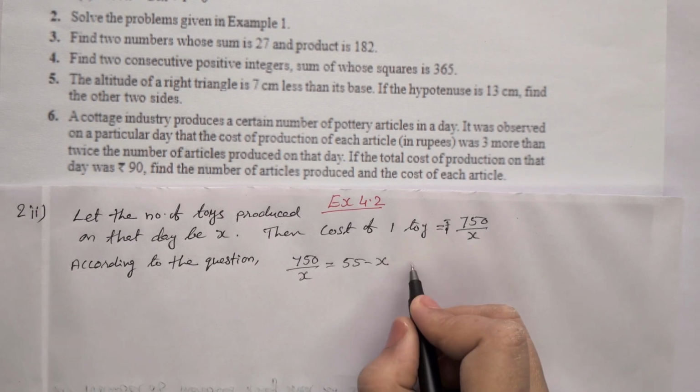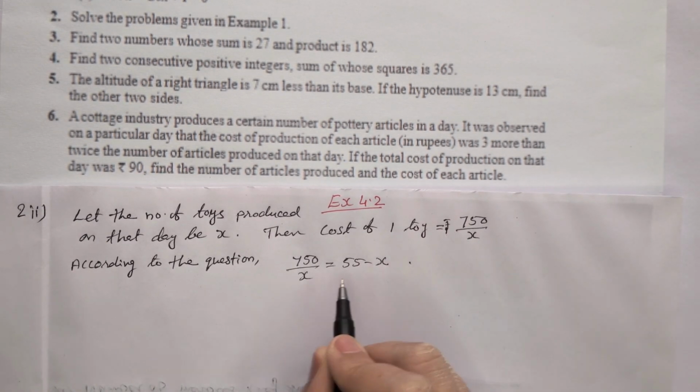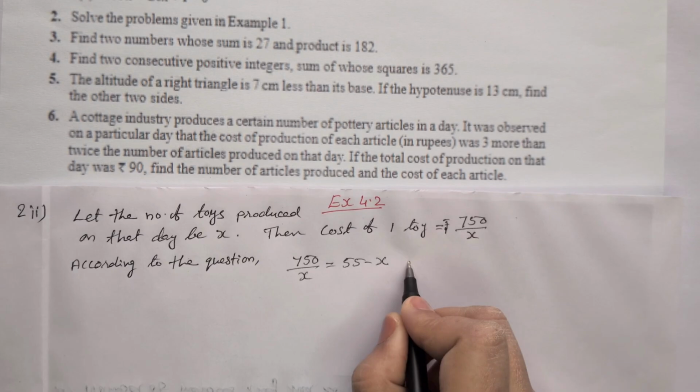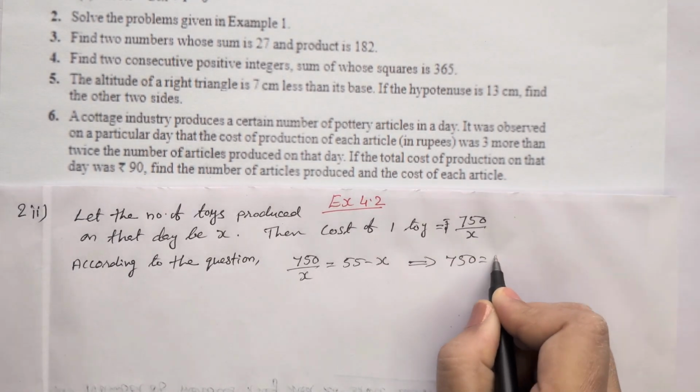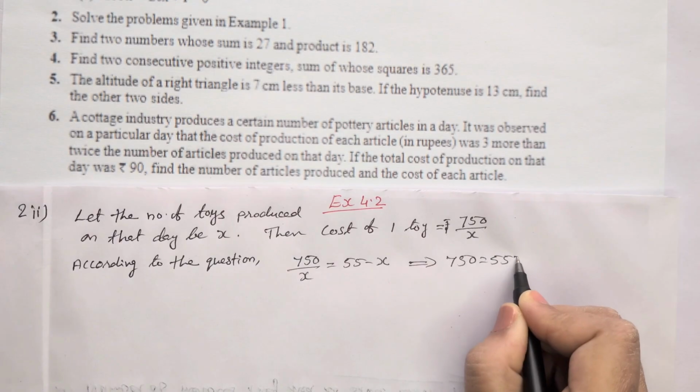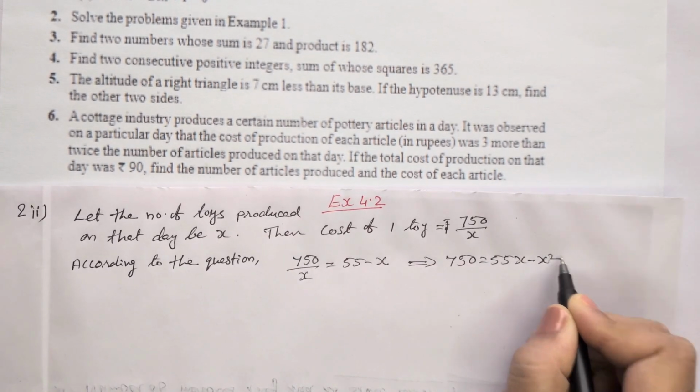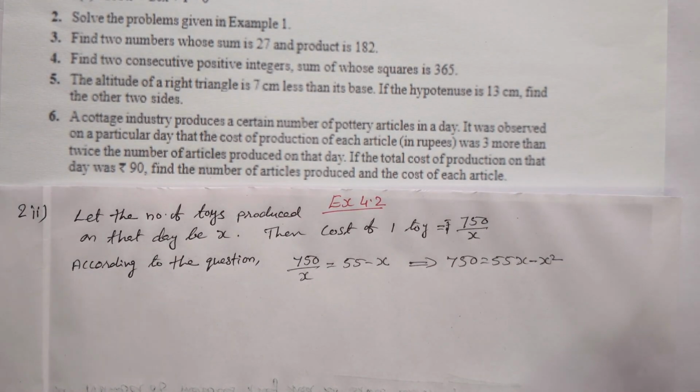So we can rewrite this in equation form, which implies 750 is equal to 55x minus x square. Now this is the form of a quadratic equation and we can factorize and solve this one.